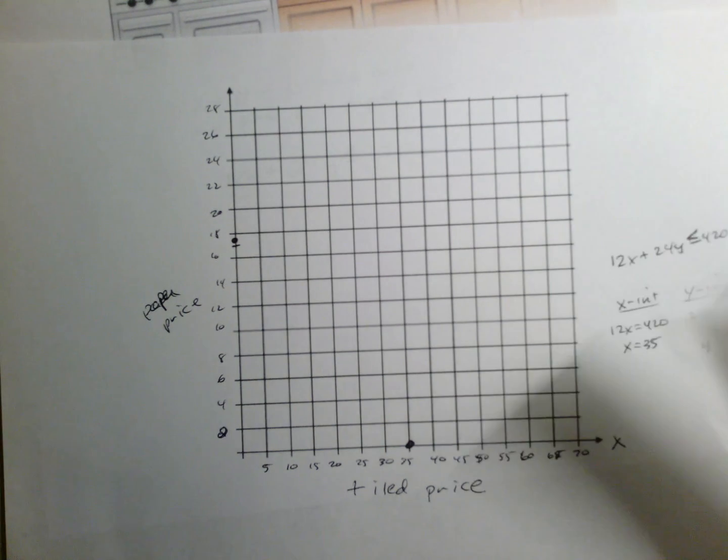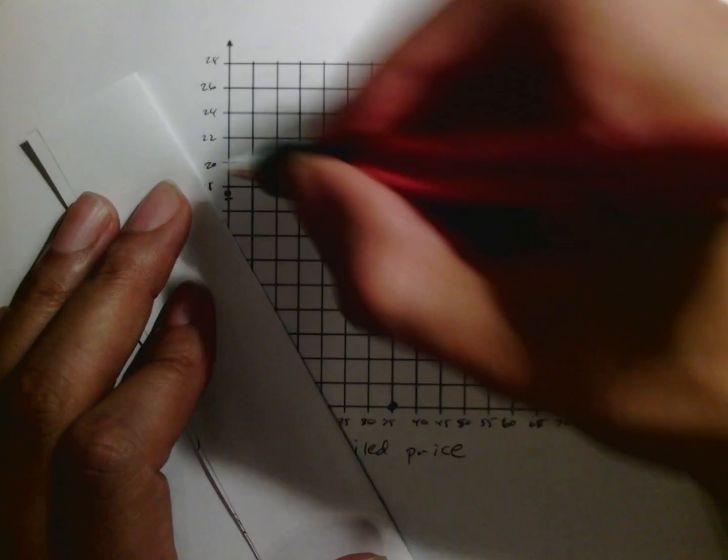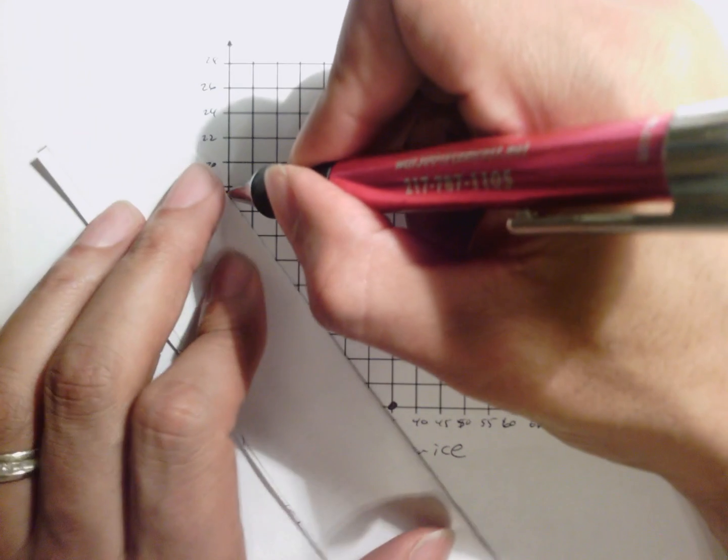And so taking this, now you want to go ahead and connect these two. Because there is a line under it, it means that we put a line under this also.